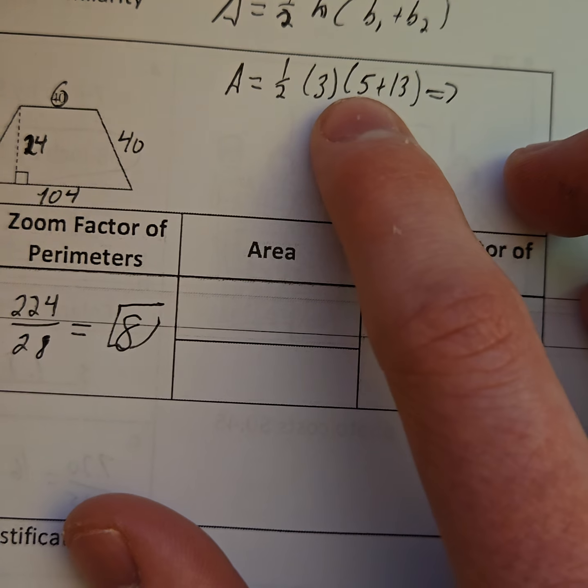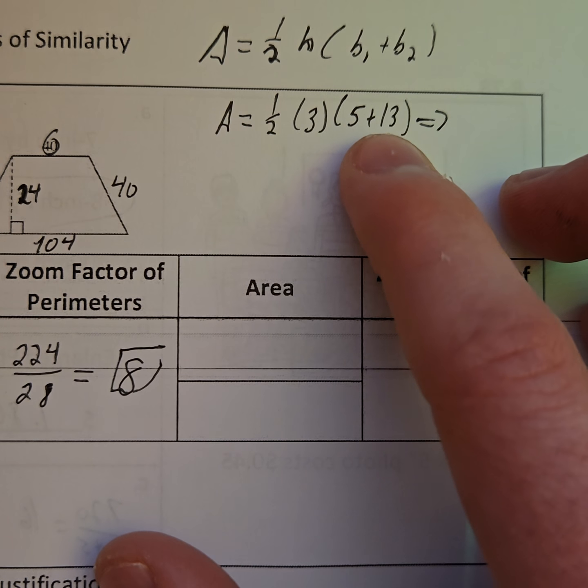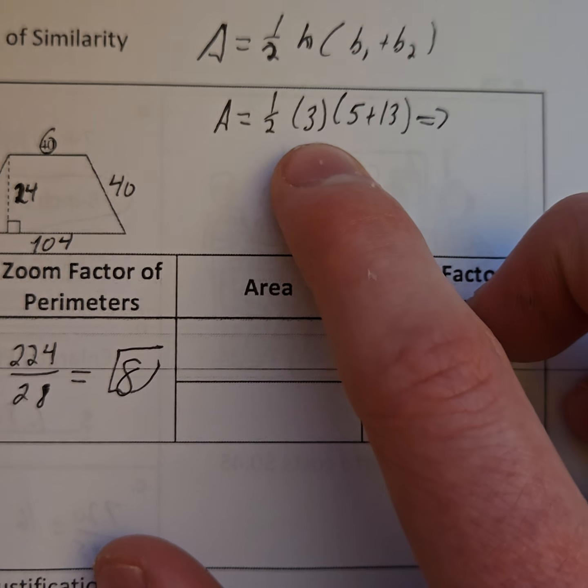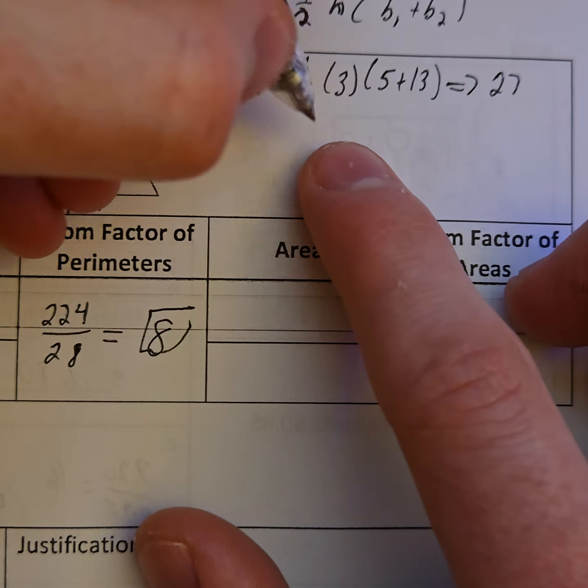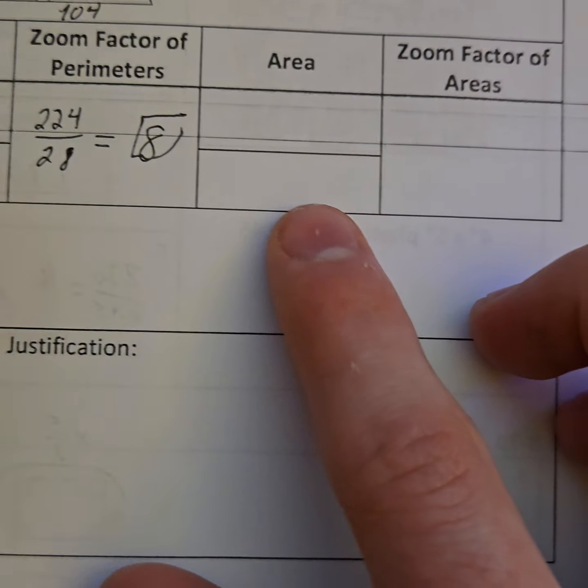Okay, type that in your calculators, see what you get, or you can try to do it in your head. 5 plus 13 is 18. Half of 18 is 9. 9 times 3 is 27. Okay, next one. So that was our small area.